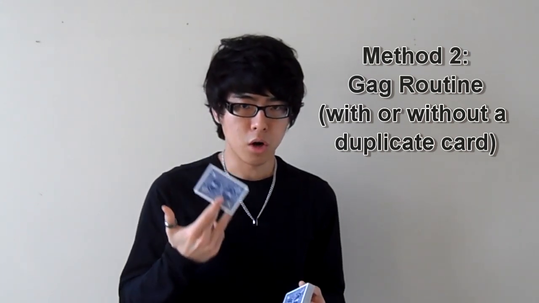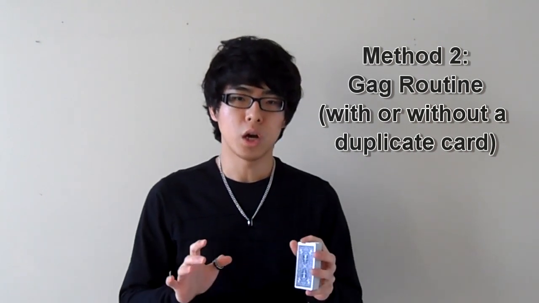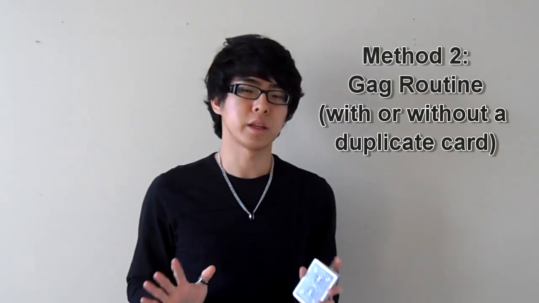So let's say you have a card, you're going to prepare it in your pocket beforehand before you approach the spectator. If you don't have a duplicate, just take out a random card and do that. Once you're ready, let's say you mess up the shuffling process and now you don't know where or what the card is. At this point, you're just going to stop shuffling and stare at the spectator's eyes for a few seconds and say, you know what, let's try something a little different.